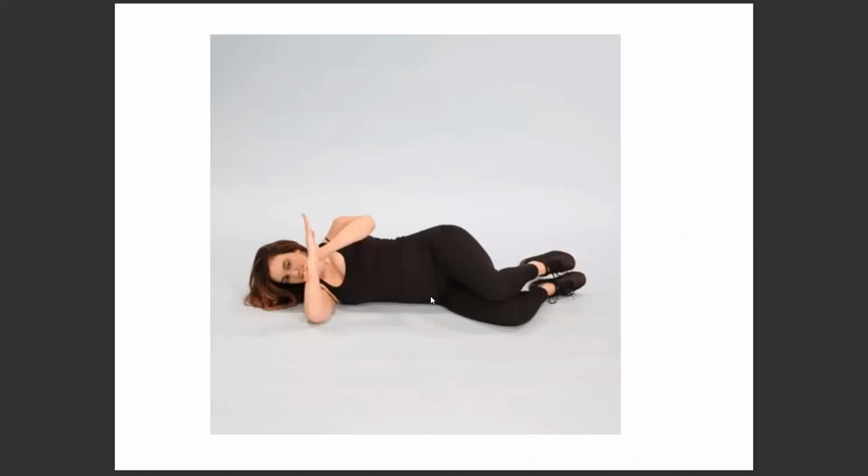This is another variant of that sleeper stretch. This is the affected side. The posterior capsule is tight on this lower side, which is on the couch, and the other, unaffected side will help to bring this arm into this position.